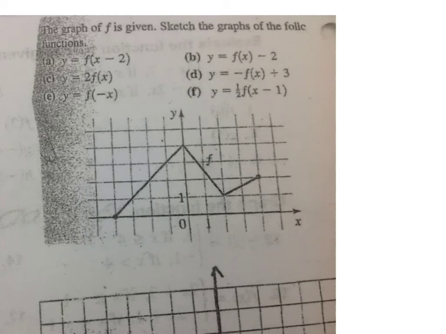There are 2 graphs provided, and I think there are 6 transformations. So I'm going to put the first 3 on the first graph and the second 3 on the next graph. And you can do the same for your assignment, because when you do them all on one graph, it kind of gets confusing. And I'm going to use different colors for mine.